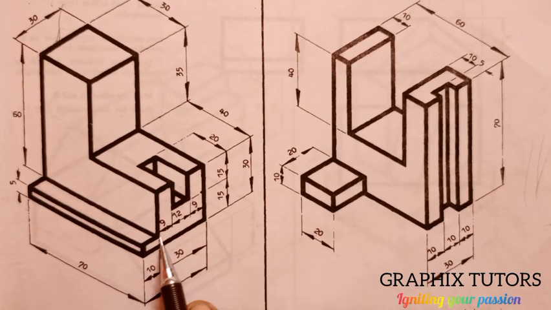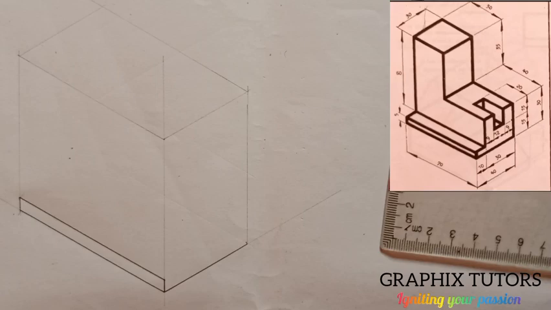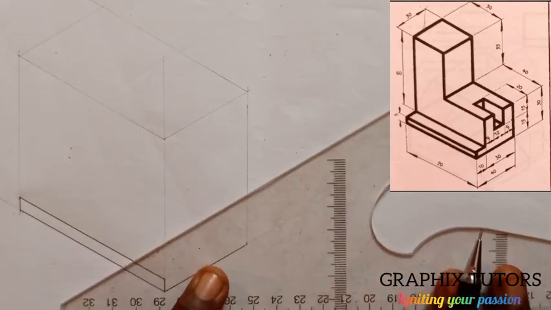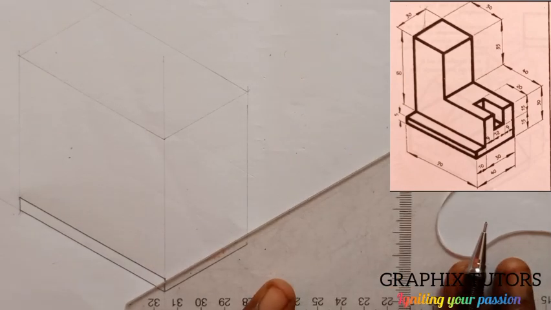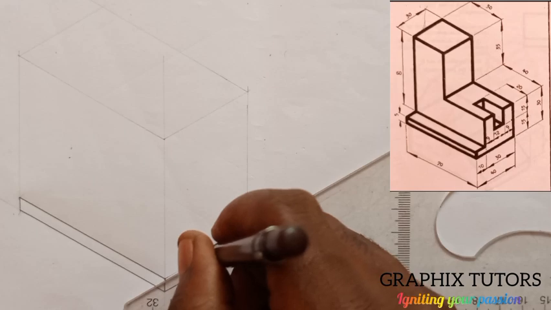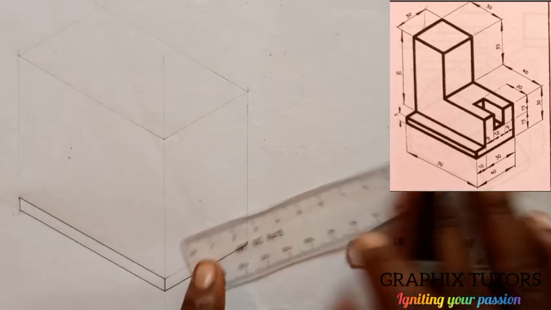So this point here, which is 10, is from this point. I'll measure 10 inward. So I'll take my set square first and place it on my t square and ensure that the angle is 30 degrees, which is this.